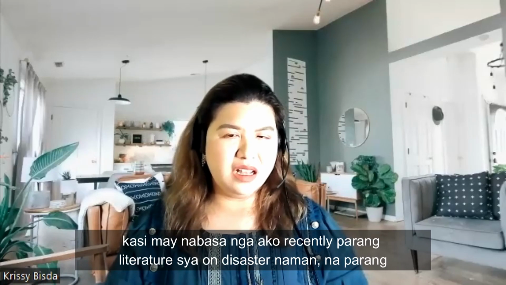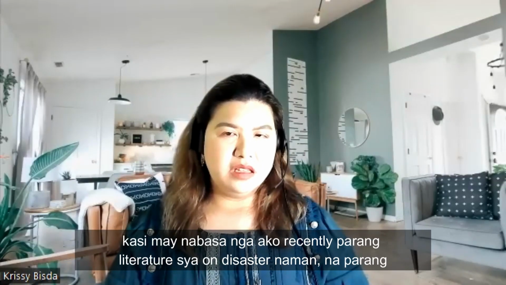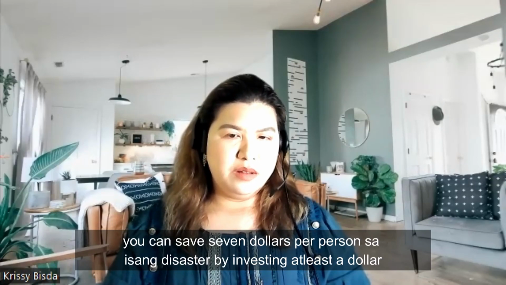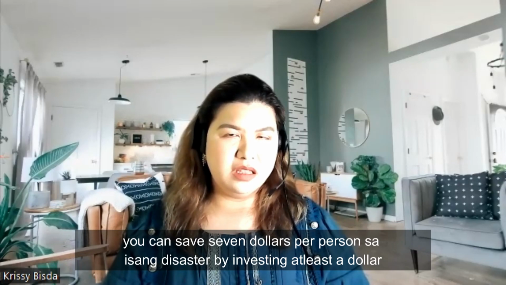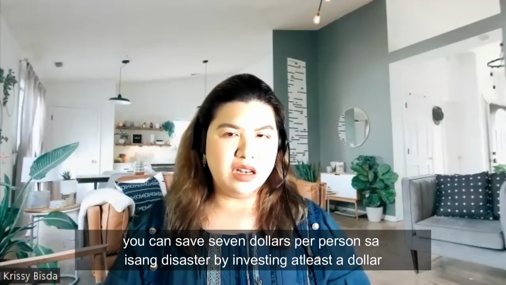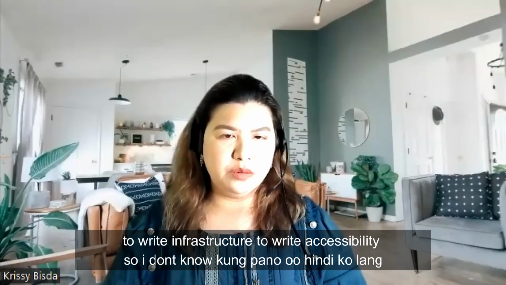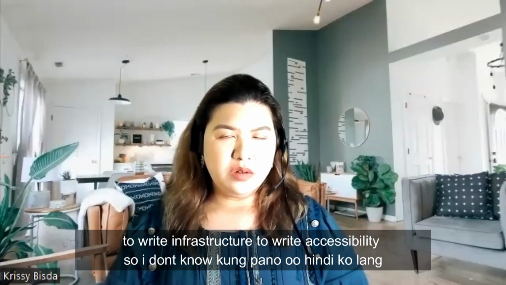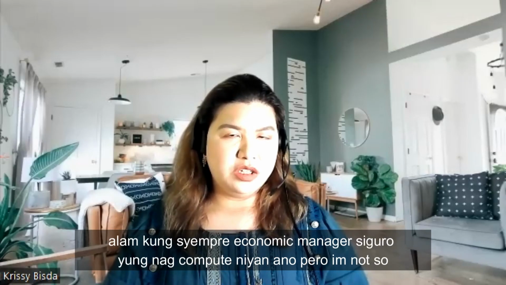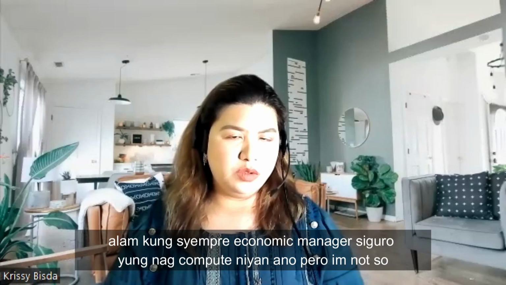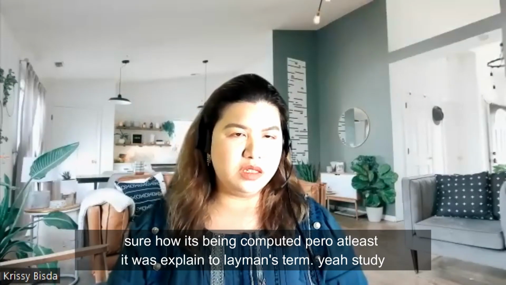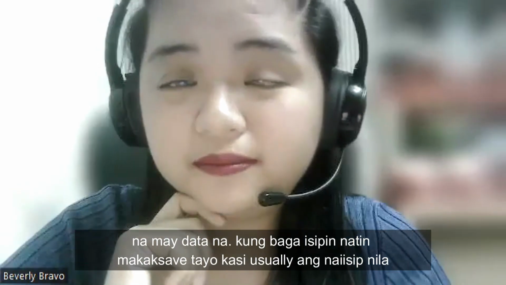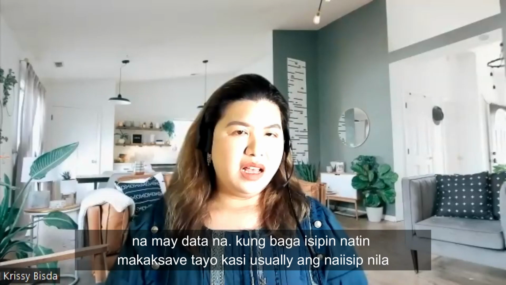Kasi may nabasa nga ako recently na parang literature siya on disaster naman, na you can save $7 per person sa isang disaster by investing at least $1 to right infrastructure, to right accessibility. I don't know kung paano, syempre, mga economic managers siguro yung nag-compute niyan. I'm not so sure how it's being computed, pero at least it was explained on a layman's term. May study na, na parang isipin natin na mas makakasave tayo.